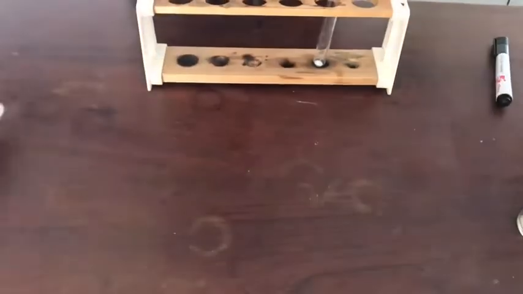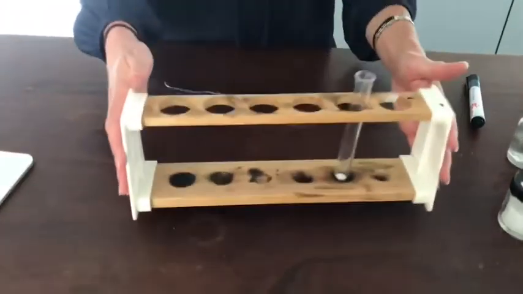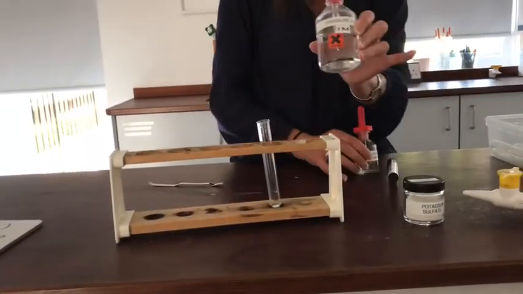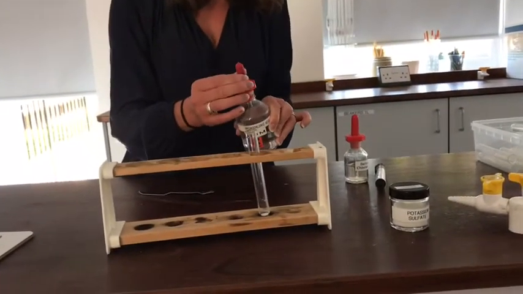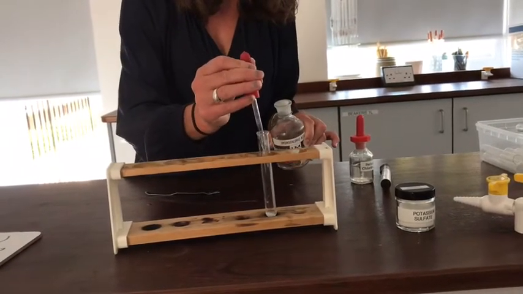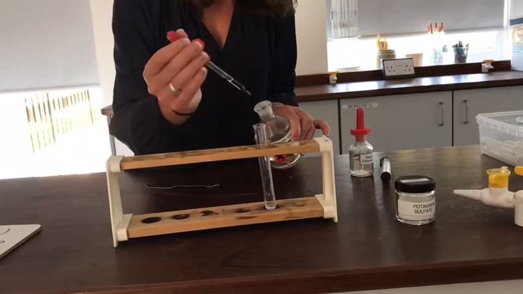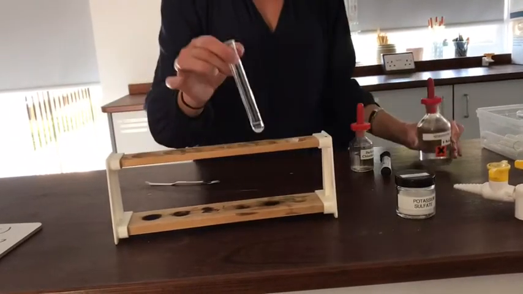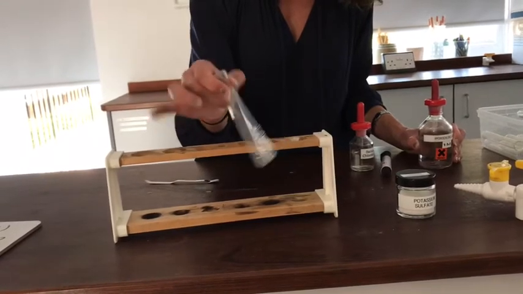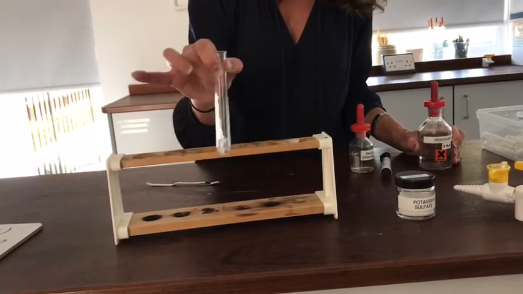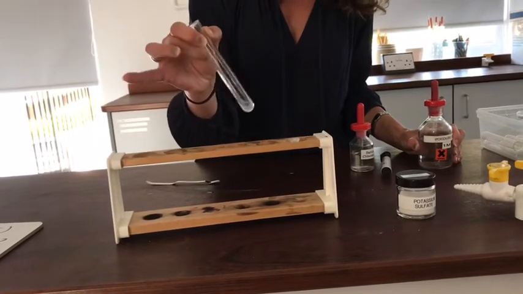Okay, so back to the test. I've got my sulfate ions in the test tube, so I'm going to add hydrochloric acid just to make sure that there aren't any carbonate ions or hydroxide ions in there, and to get it nicely into a solution to start with. And that way it makes it easier for me to see if a precipitate is forming. So I'm just going to give that a bit of a shake and try to get my solid to dissolve.